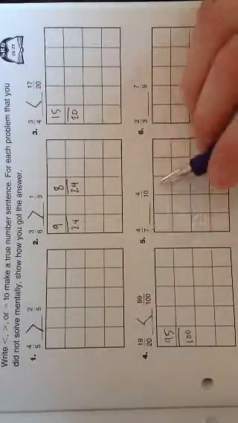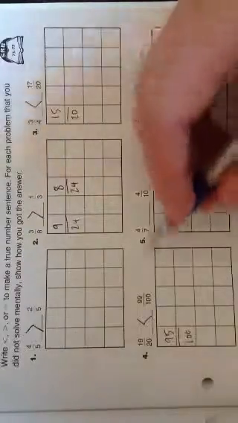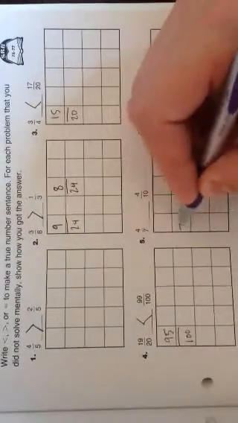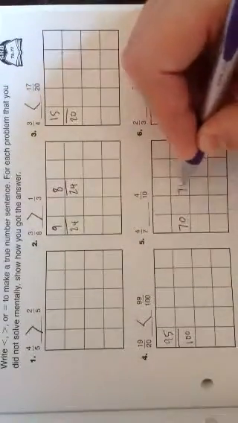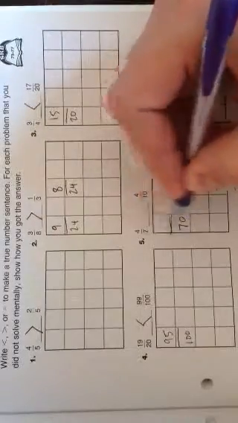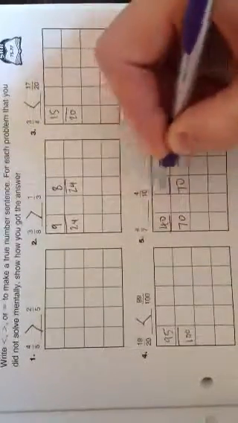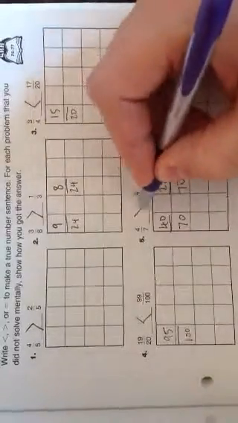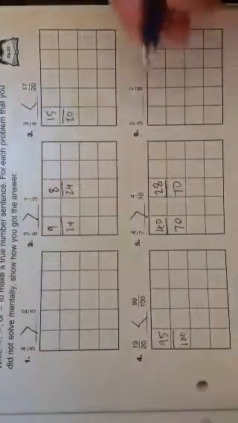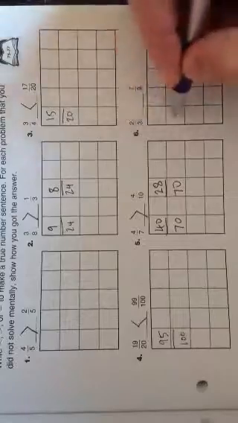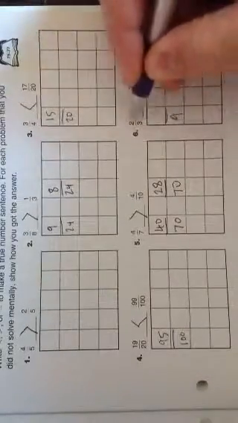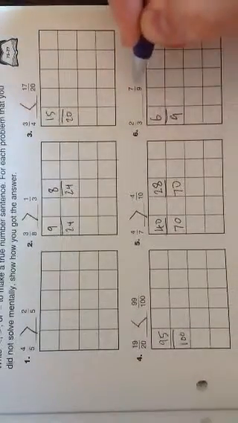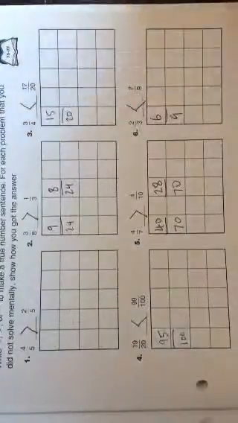For 4 sevenths and 4 tenths, multiply this side by 10 to get 70. Multiply this side by 7 to get 70. This times 10 will be 40. This times 7 would be 28. So we can see this side is bigger. And last one, thirds and ninths, we can just multiply this one by 3. So this times 3 would give us 6 ninths compared to 7 ninths, and this one will be bigger.